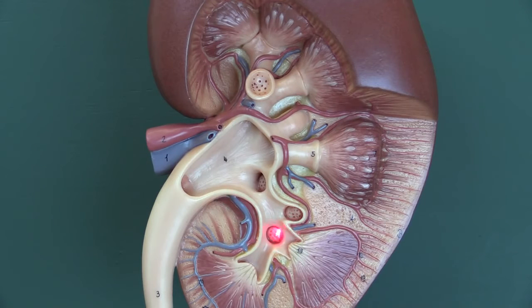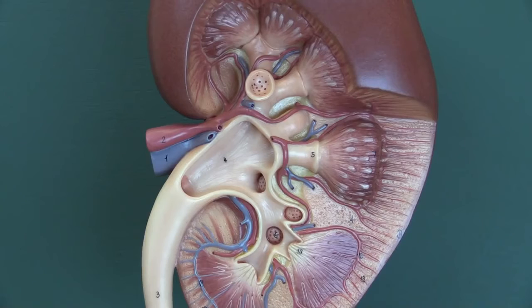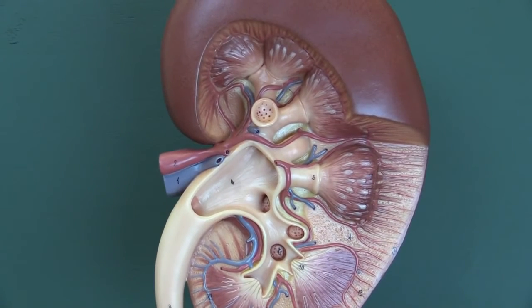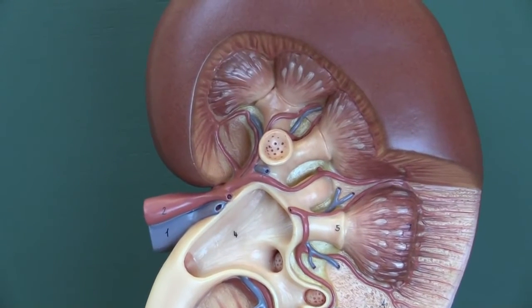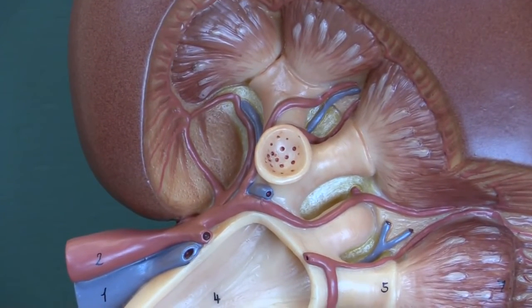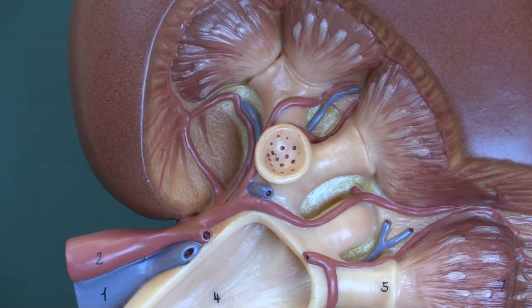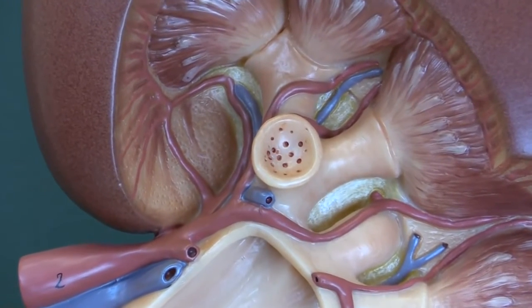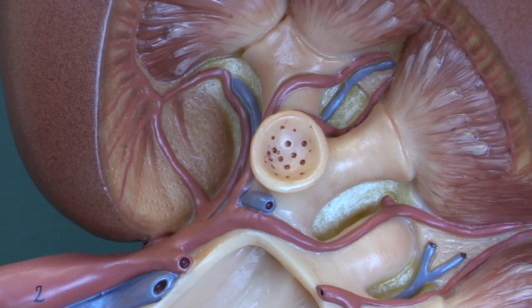Now I know this hollowed out area is full of the calyces, the blood vessels, the lymphatics and the nerves, but it's not part of the renal parenchyma. It's not part of the cortex and medulla of the kidney. And the renal sinus, any little gaps in it are filled with adipose tissue. So the space between the blood vessels, the calyces, the lymphatics, the nerves, is filled with protective adipose tissue.